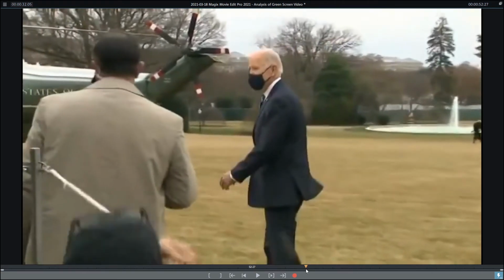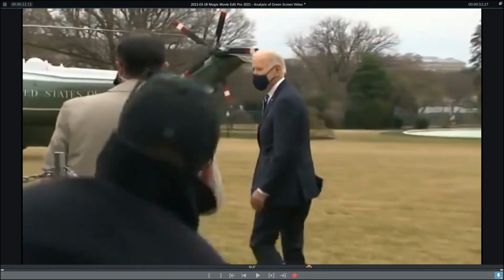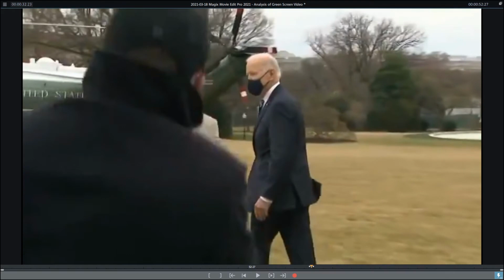So when he gets to right here, he would move right in front of this guy's back, and that would look really strange. And does he? Well, watch this. No, because they cover it up.